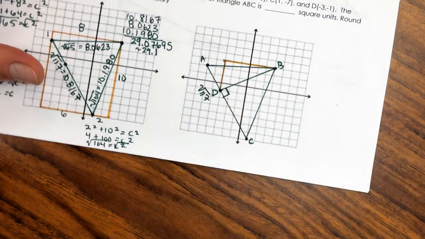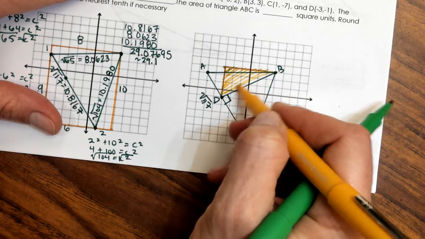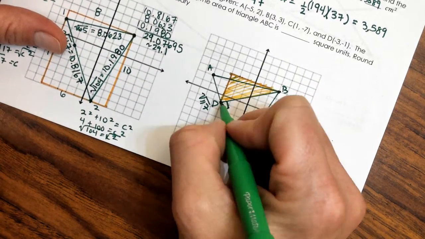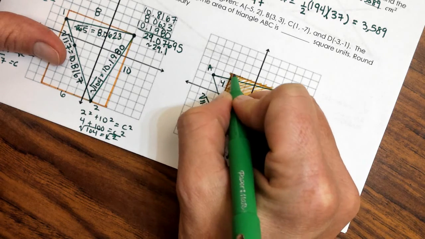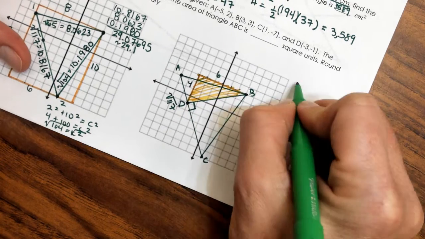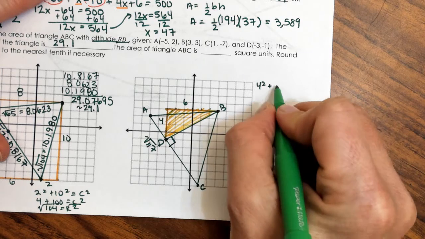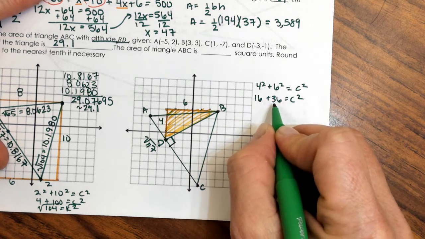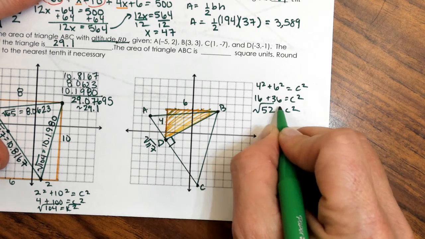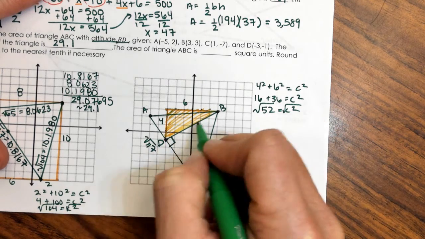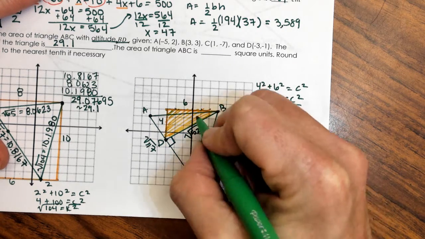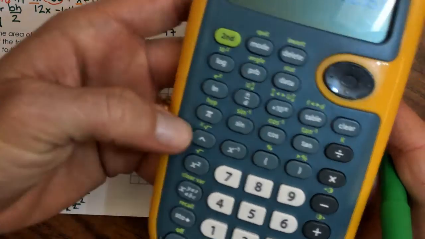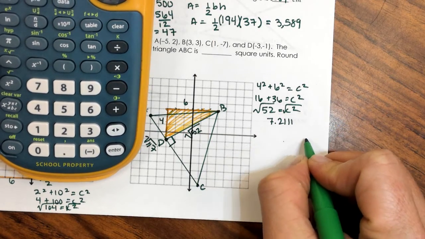So the height, so maybe I should color it in, this triangle right here, right, is the height of our triangle, right? But I need a right triangle, so this is 1, 2, 3, 4. So this is 4 by 1, 2, 3, 4, 5, 6. So I have 4 squared plus 6 squared equals c squared. Not trying to make you dizzy. This is 16 plus 36 equals c squared. That's 52 equals c squared, square root, and we have this, our height is the square root of 52, okay, which equals 7.2111. Okay, that equals C.